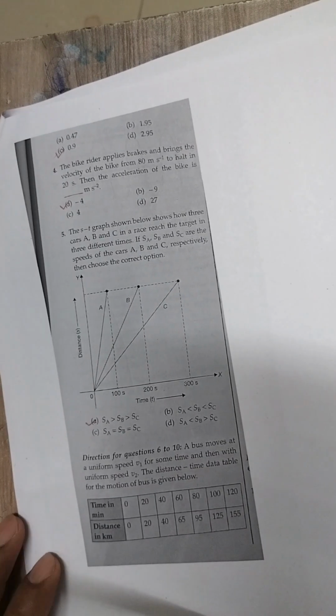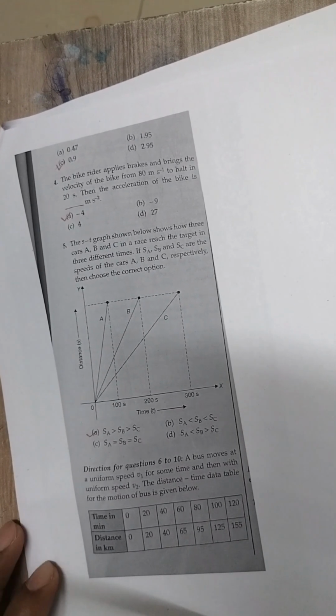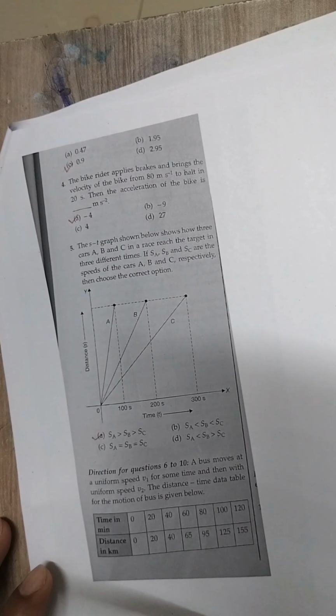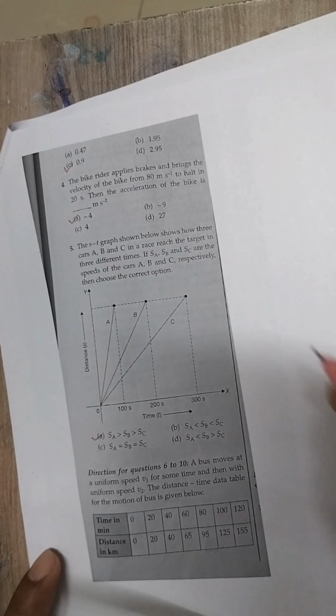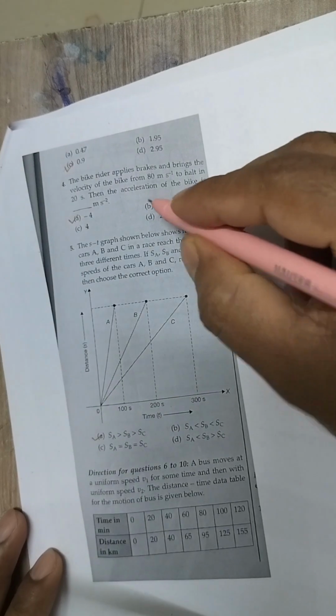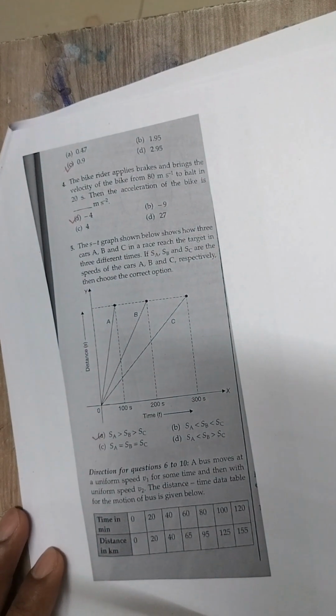Now come to the next question. A bike rider applies the brake and brings the velocity of the bike from 80 meters per second to a halt in 20 seconds. They are asking for the acceleration of the bike in meters per second square.